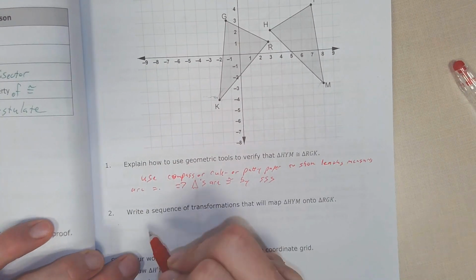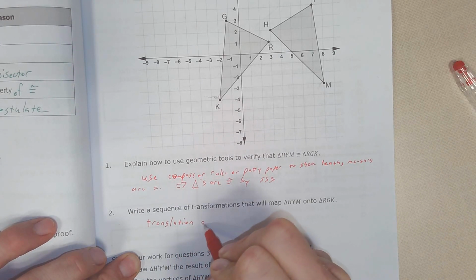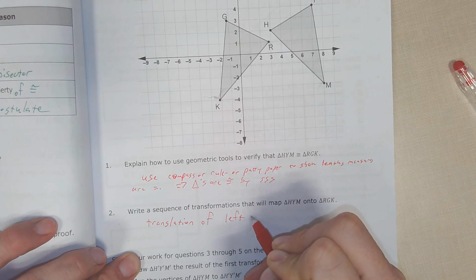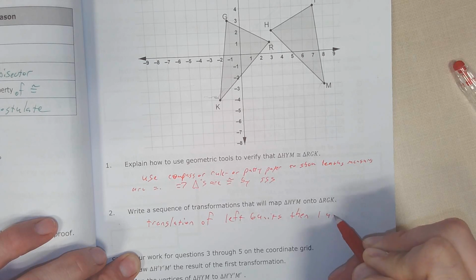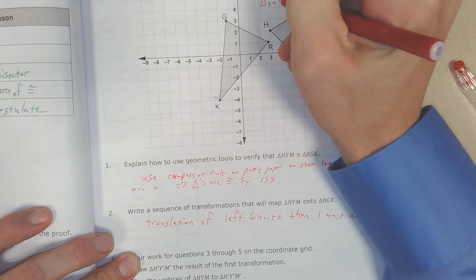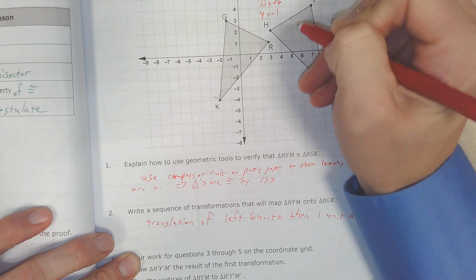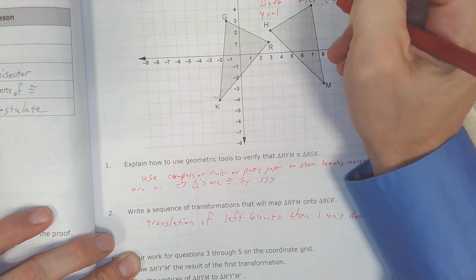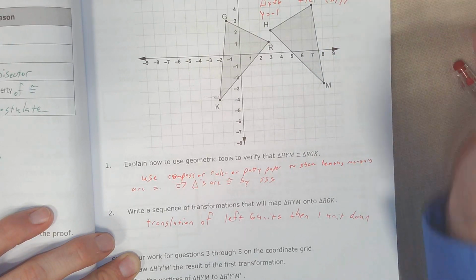The answer for this one would be a translation of negative, so left, 6 units, then 1 unit down, and then a reflection across the x-axis. Flop the x's. That's what we did.